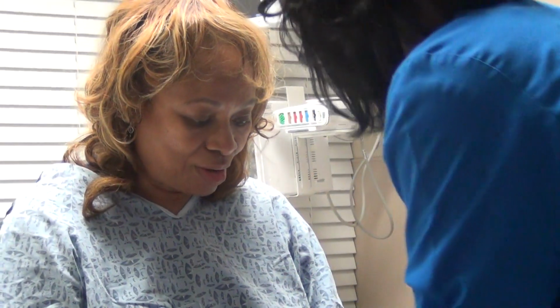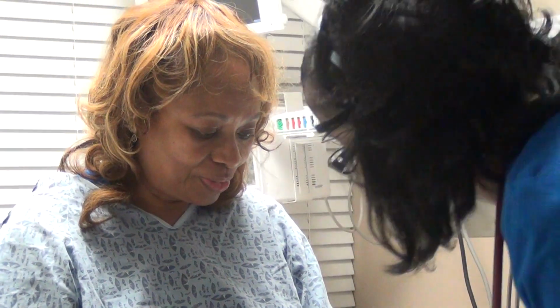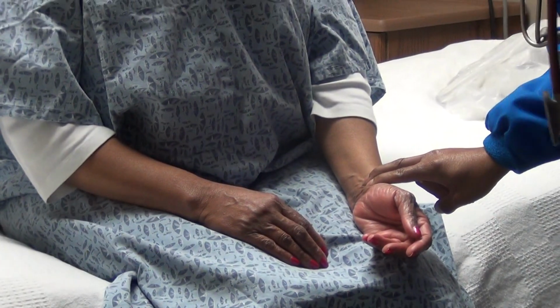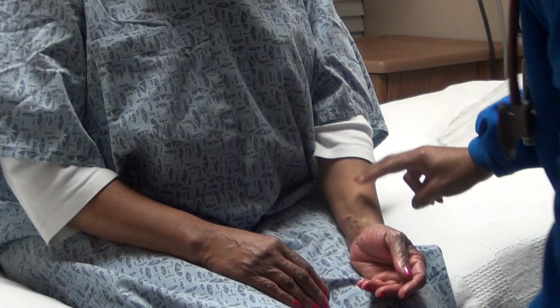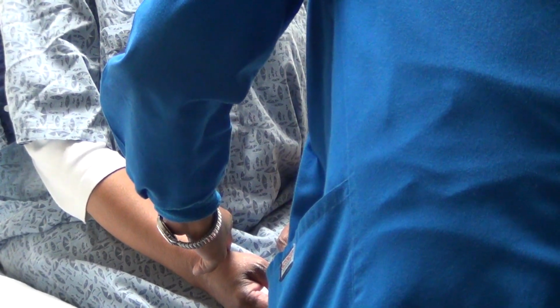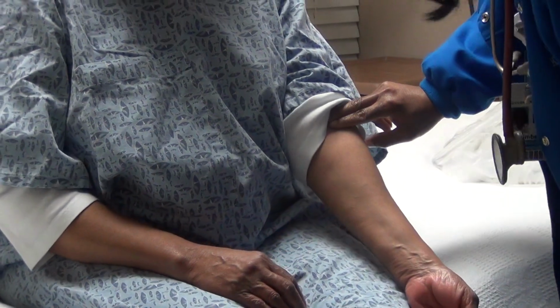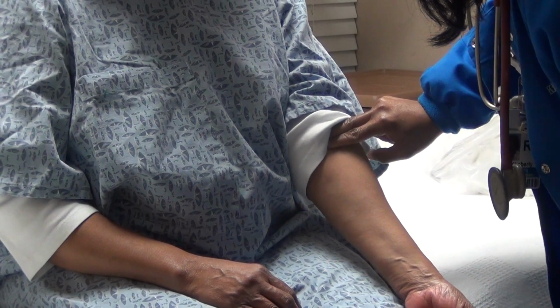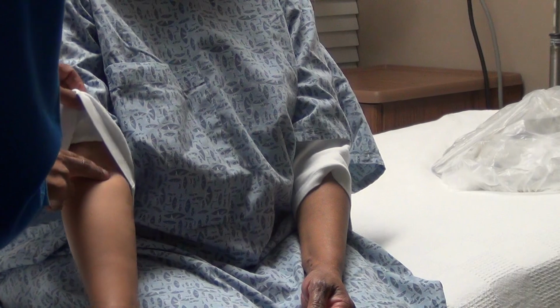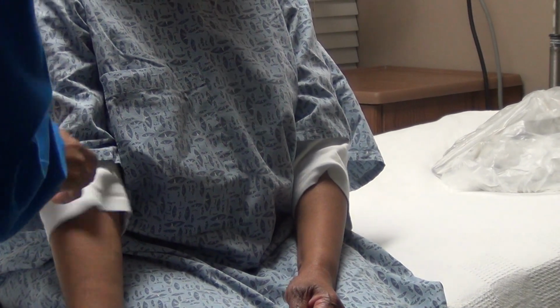The next thing I want to do is check your pulses. Just hold your hand. This is for your radial pulse, and it's +2. And check this side here. +2, and then I'm going to check your brachial. Okay, +2. +2. All right.